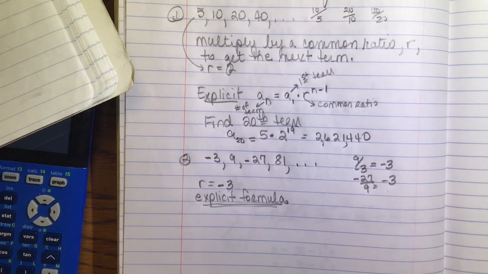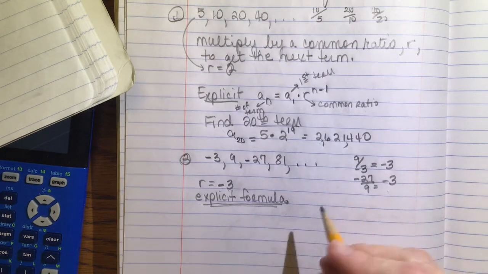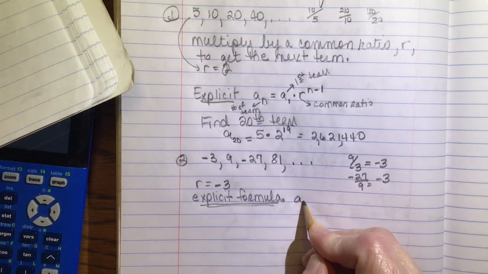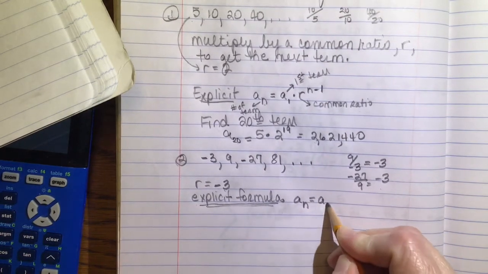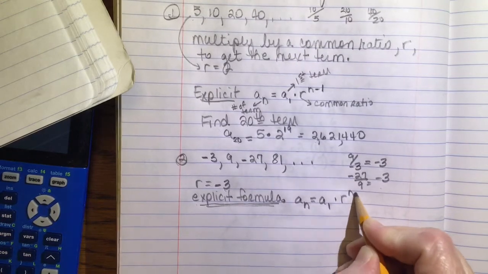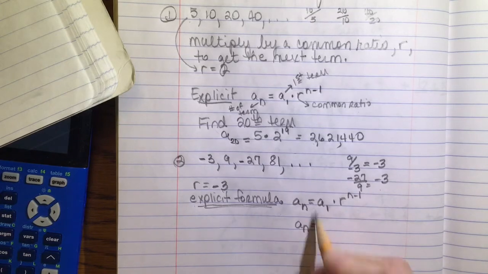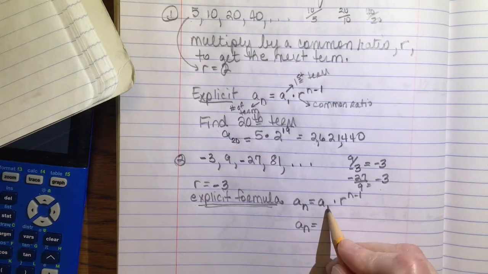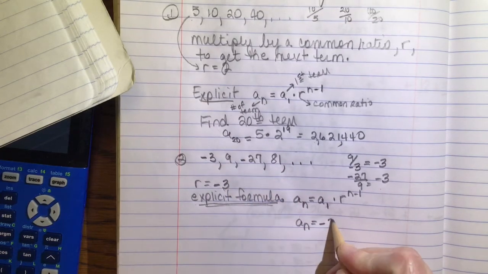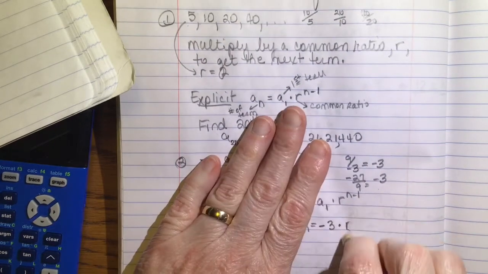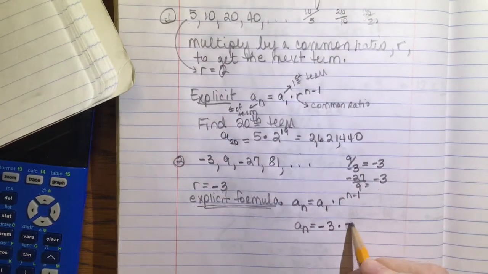And that's, remember, when you don't put an n into the problem, you're saying for any generic term. And it's pretty easy on this. There's not any extra arithmetic to do because I've got a sub n is equal to a sub 1 times r raised to the n minus 1. So a sub n, because I'm talking about any generic term, is equal to a sub 1, which is negative 3, times r raised to the n minus 1. Oop, and my r was negative 3.